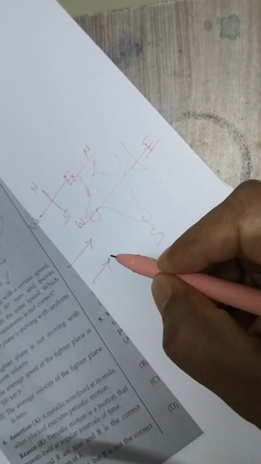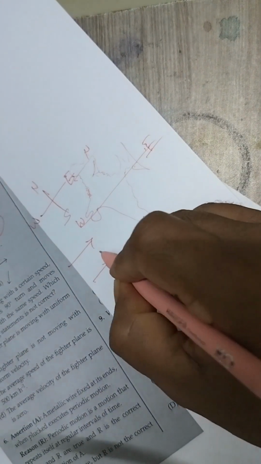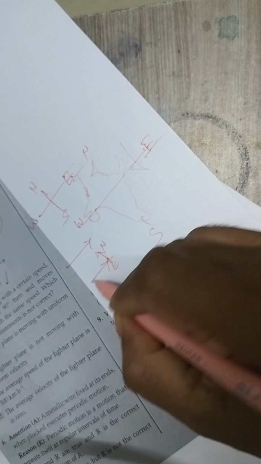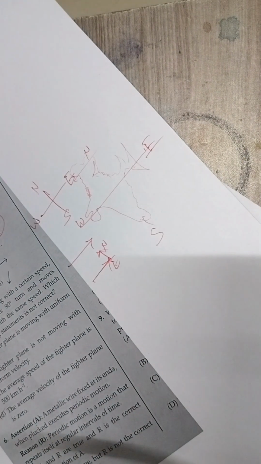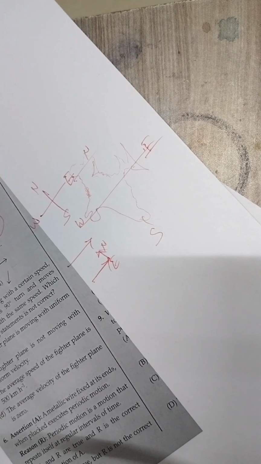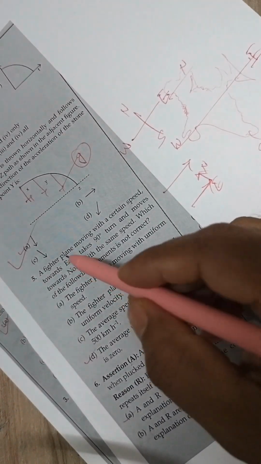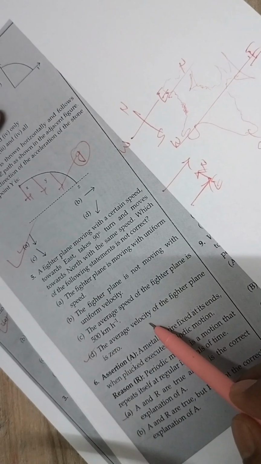So the aeroplane is moving in the east direction, takes a 90-degree turn and moves towards north. First it is moving towards east, then towards north, with the same speed. Which of the following statements is not correct? I will directly go to the statement which is not correct.